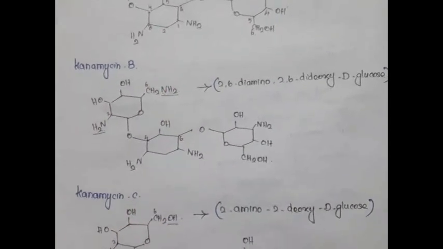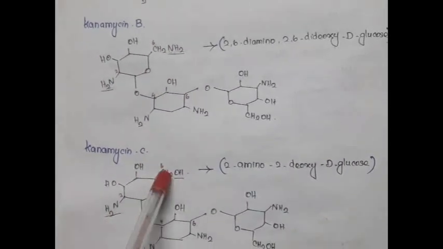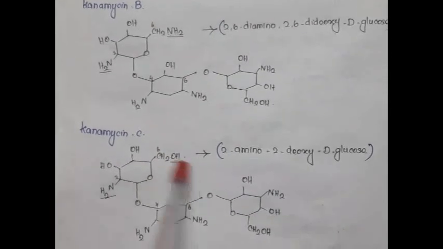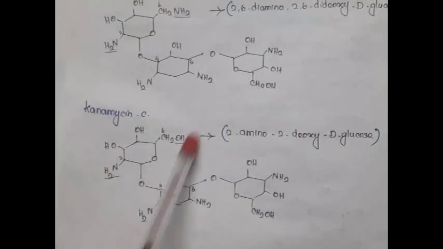In Kanamycin C the second position has NH2 and the sixth has a hydroxy group, so it is called 2-amino 2-deoxy D-glucose. That is the only difference.